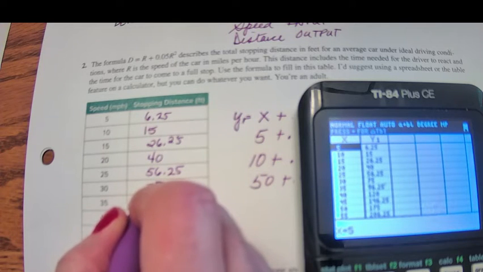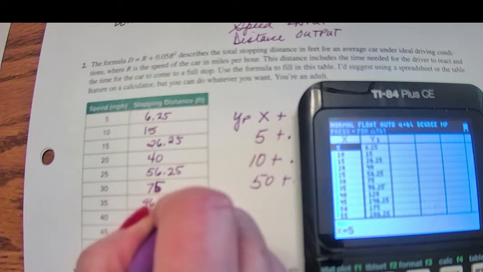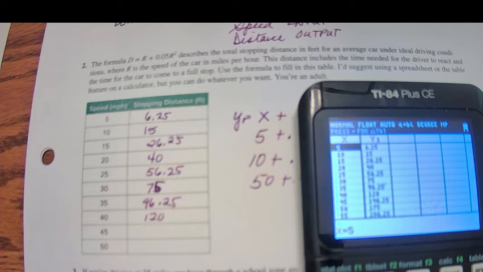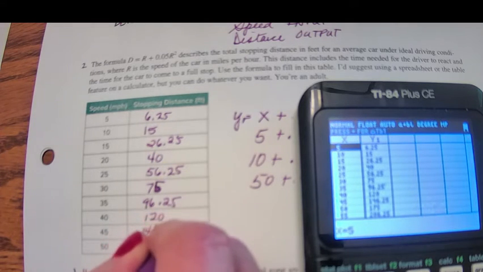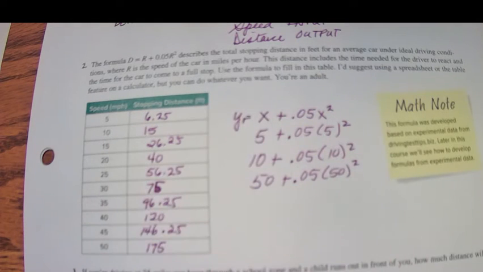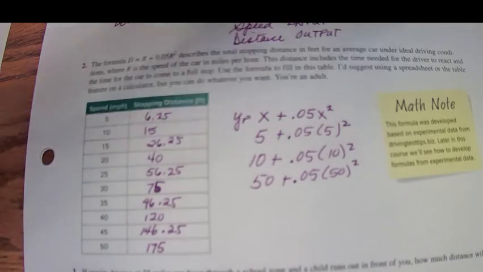35 miles an hour, it takes 96.25 feet to stop. 40 miles an hour, it takes 120 feet to stop. Going at 45 miles an hour, it's going to take 146.25 feet to stop. Traveling at 50 miles an hour, it's going to take 175 feet for the car to stop. So that's using the table function of our calculators. We'll let the calculator come up with this table so we don't have to do all of these calculations separately.